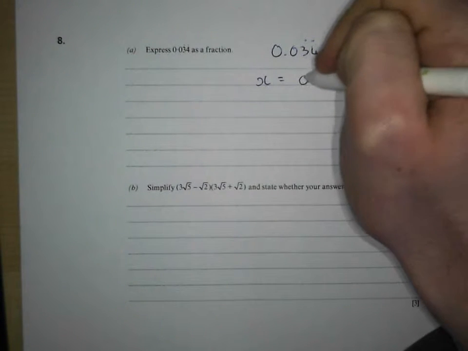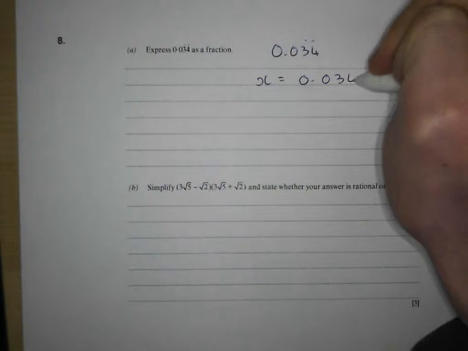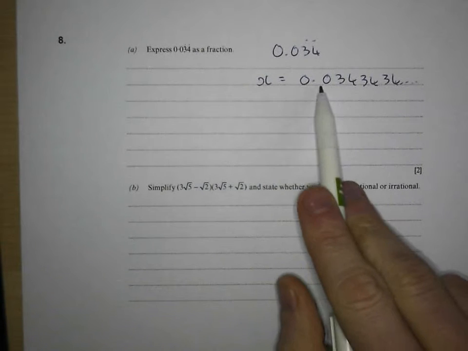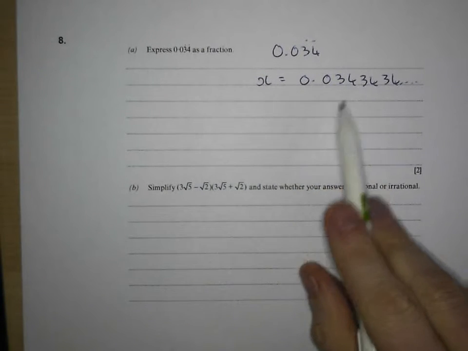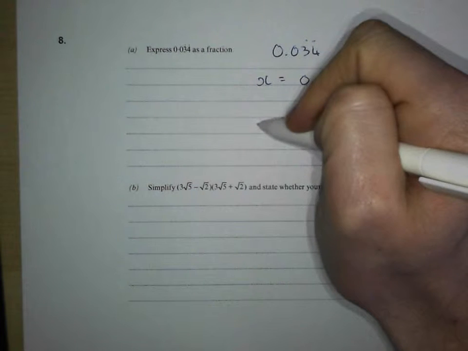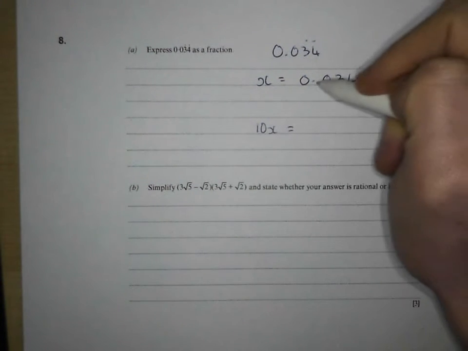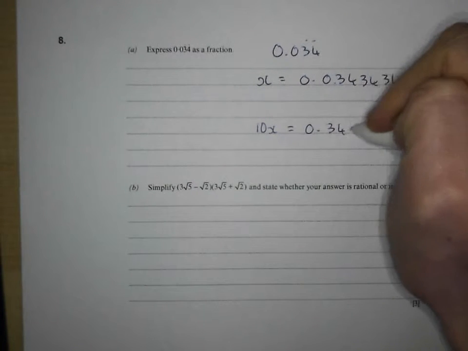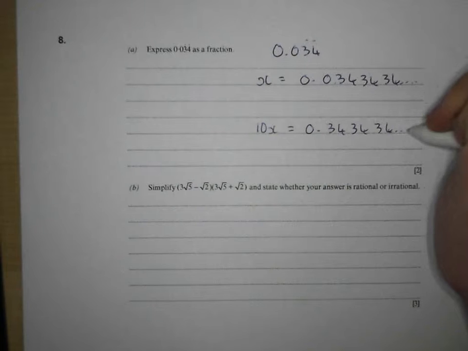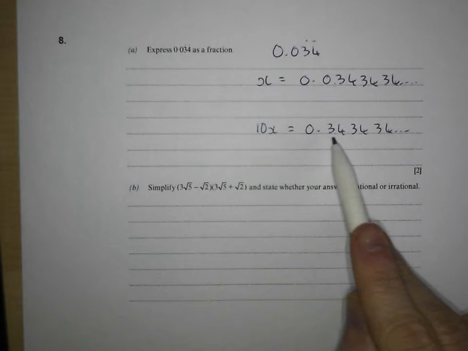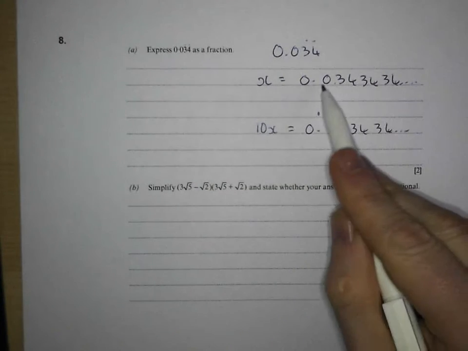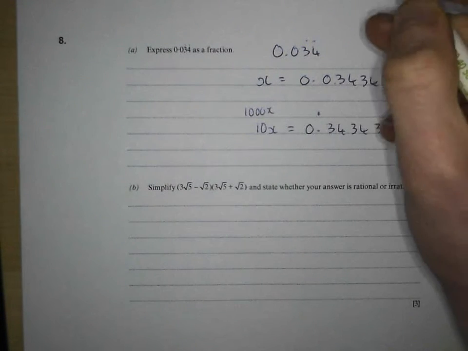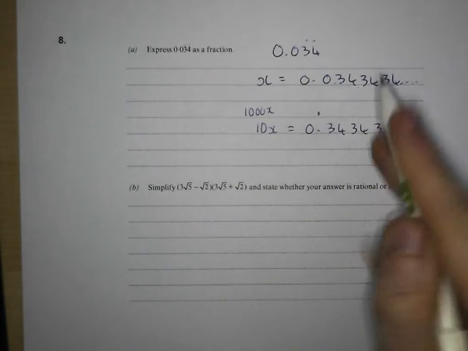x equals, let's write out in full, 0.0343434 ... forever. And I want to make sure I have 0.34 after the decimal point. So let's get myself 10 lots of x, decimal point. That's going to leave me with 0.343434 ... What else do I need to multiply it by so I get 0.34 at the end? Well, 10, 100, I think 1,000 is going to do it. 1,000 x's, and that's going to give me 10, 100, 1,000.